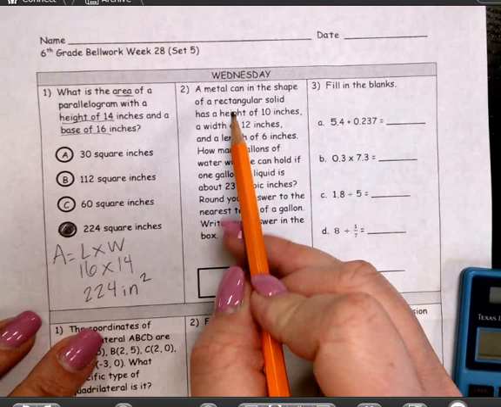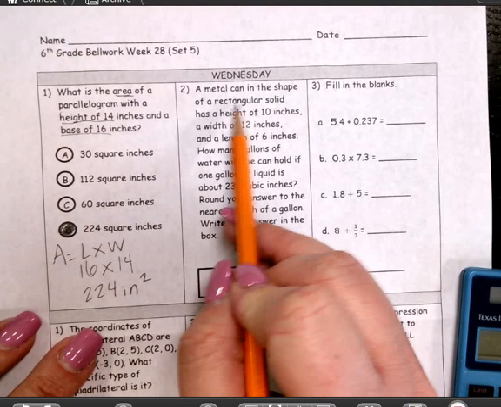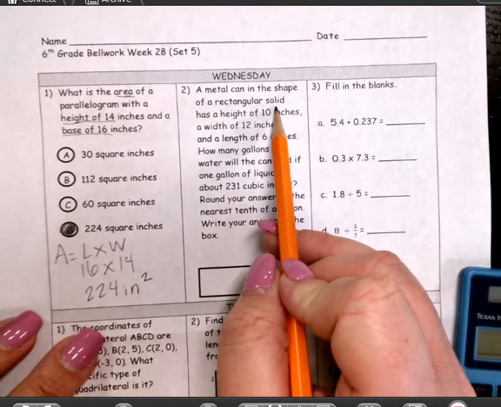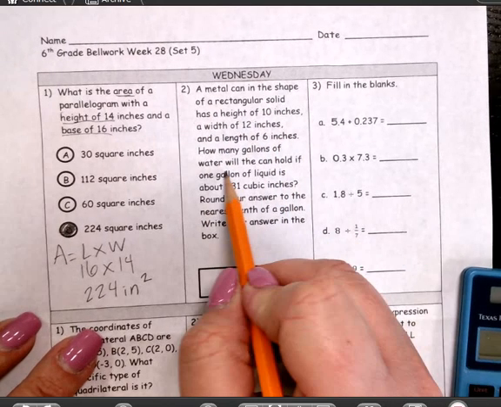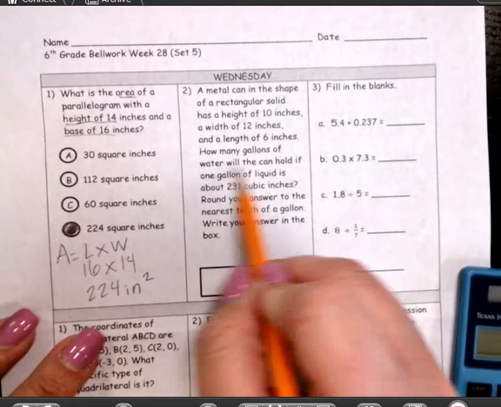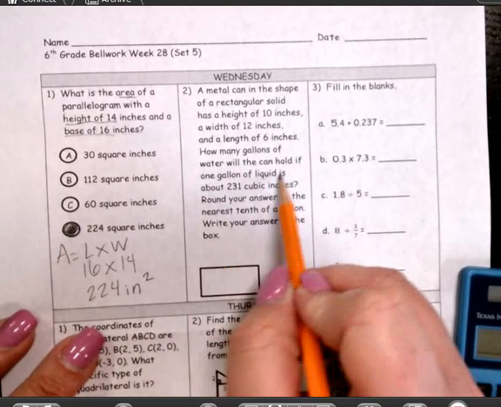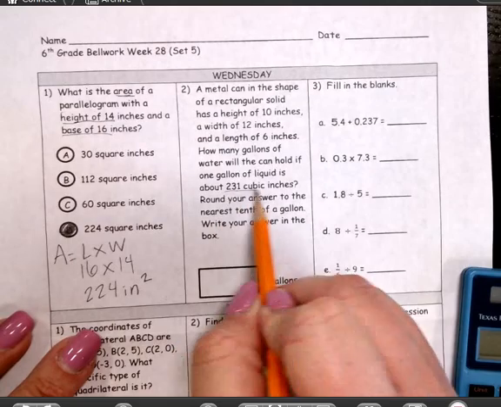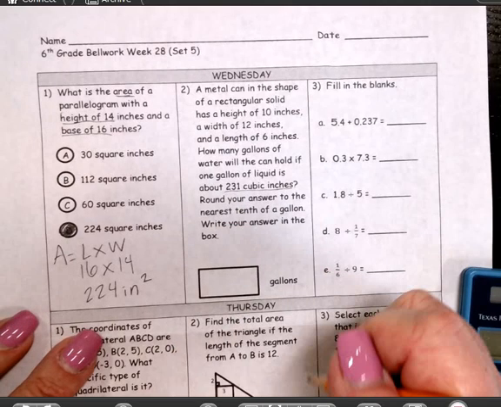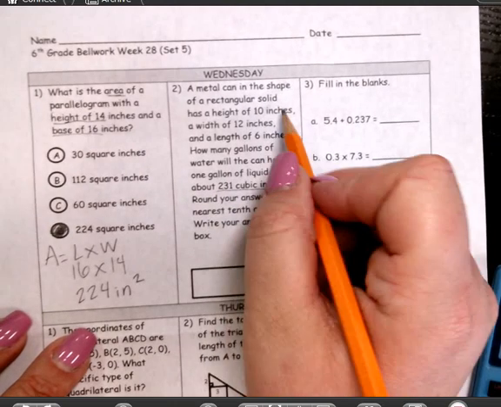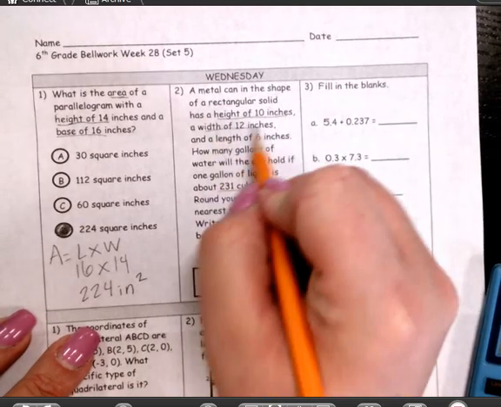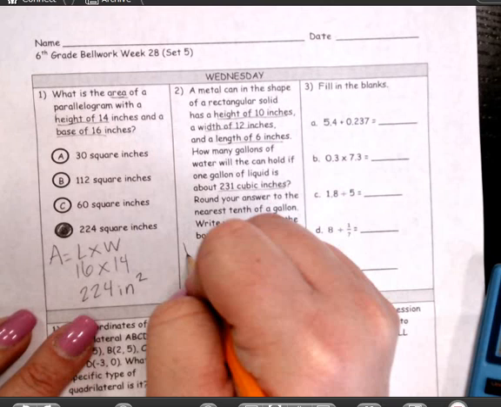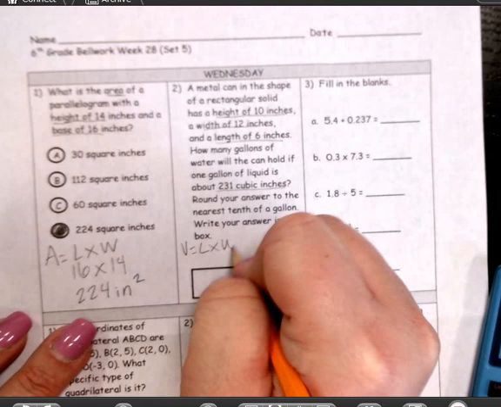A metal can is in the shape of a rectangular solid, has the height, the width. It says how many gallons of water can it hold if 1 gallon of liquid is about 230 cubic inches. So what you would have to do first is find the volume. So I would use the height, the width, and the length, because remember, volume equals length times width times height.